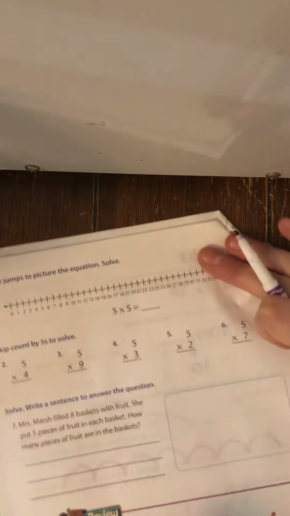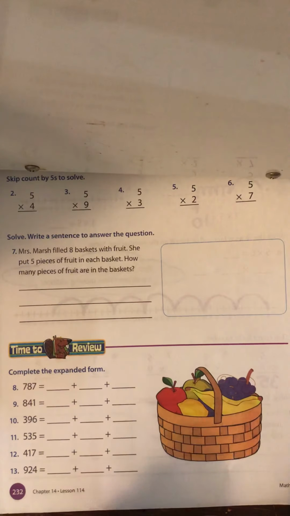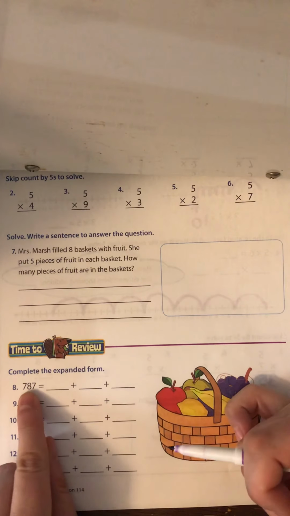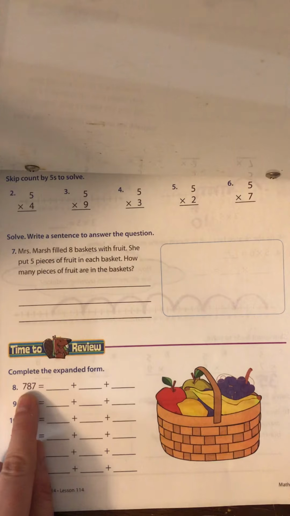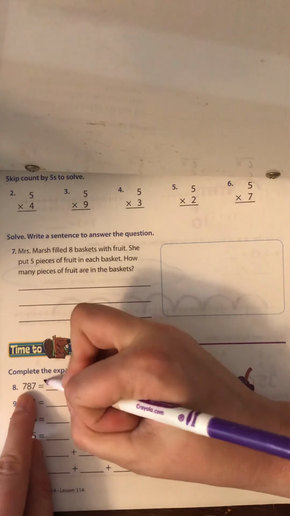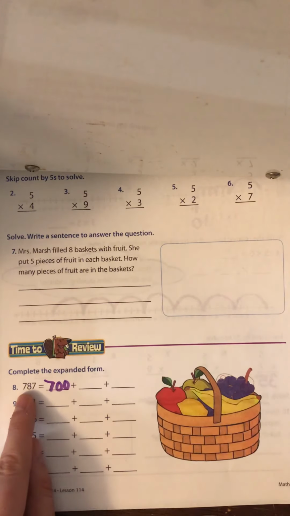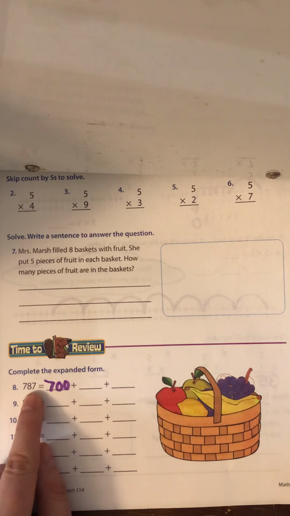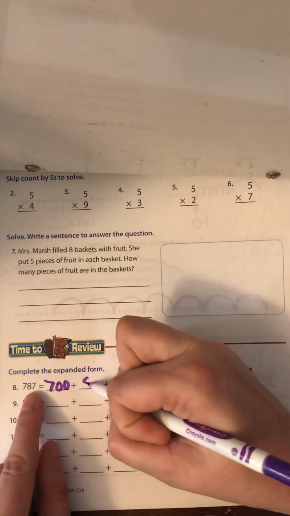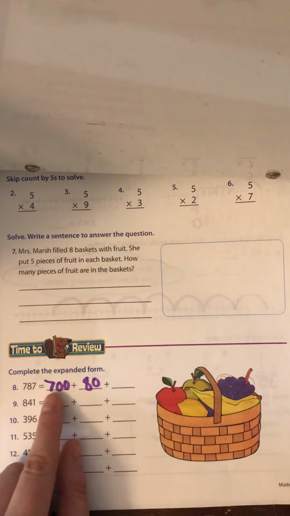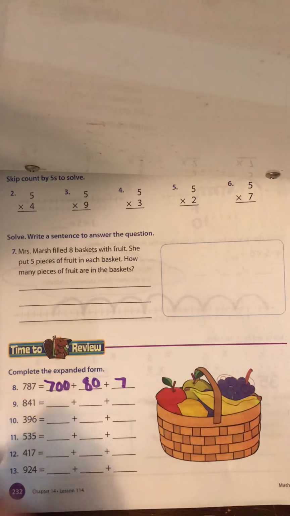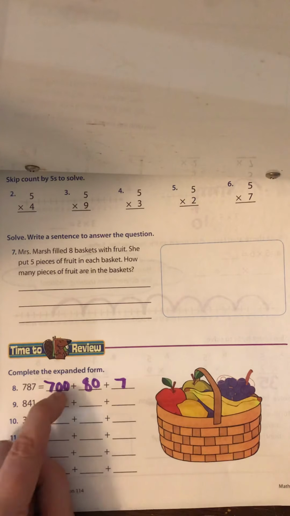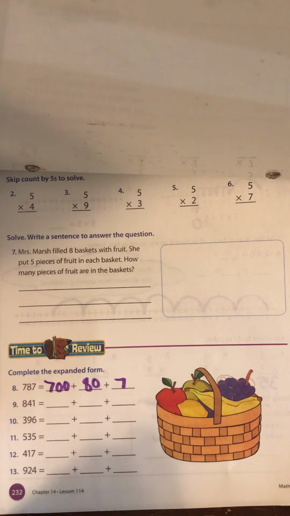On the back, same type of thing here. I think you guys will be fine here. This is a review of expanded form. Remember, that's when we stretch those numbers out. So instead of just 7, since it's in the hundreds place, this number is 700. And then the 8, since it's in the tens place, is worth 80. 8 tens would be 80, and then the 7 in the ones place is 7 ones. See how I expanded out? I stretched it out. You guys have done that before. I think you'll be just fine.